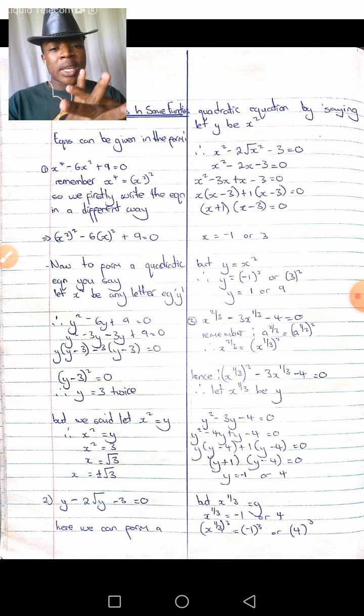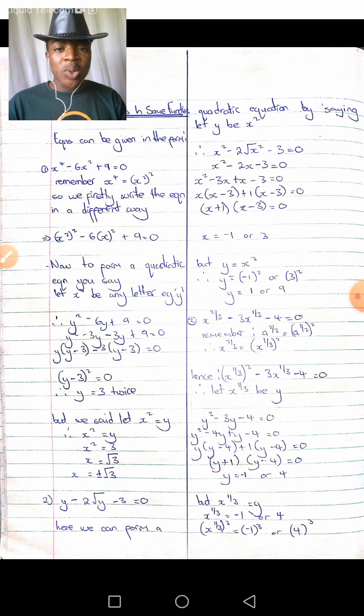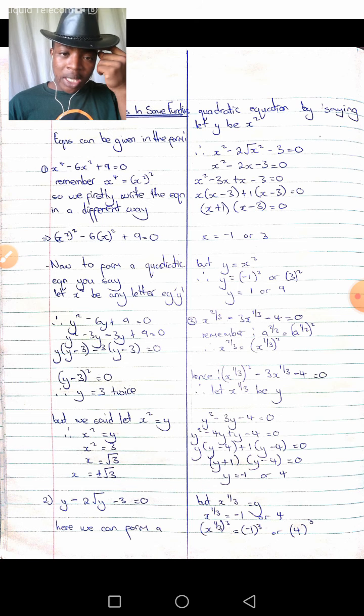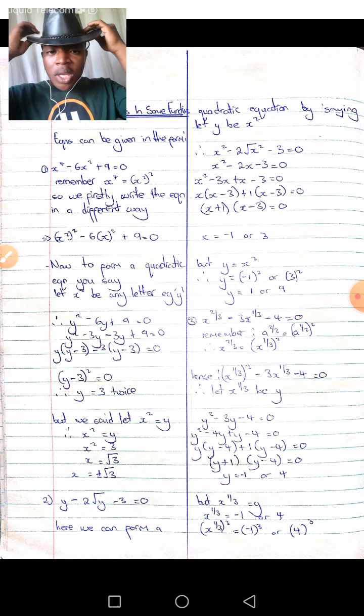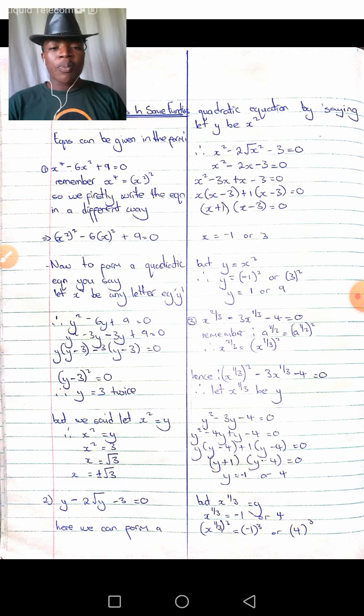So it's very easy to now assume that your y can be x squared, so that when you say negative 2 root of x squared, you get negative 2x, like that. So there you are saying x squared minus 2 root of x squared minus 3 is equal to 0. X squared minus 2x minus 3 is equal to 0. You solve that to get x plus 1 multiplied by x minus 3 is equal to 0. X is equal to minus 1 or 3.